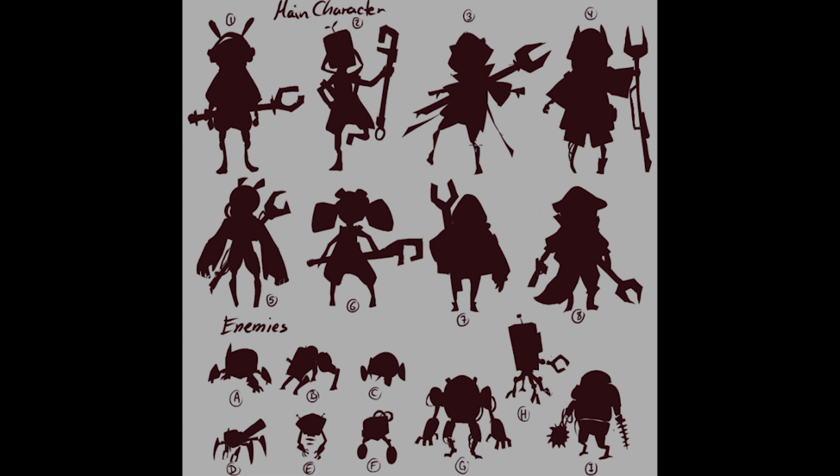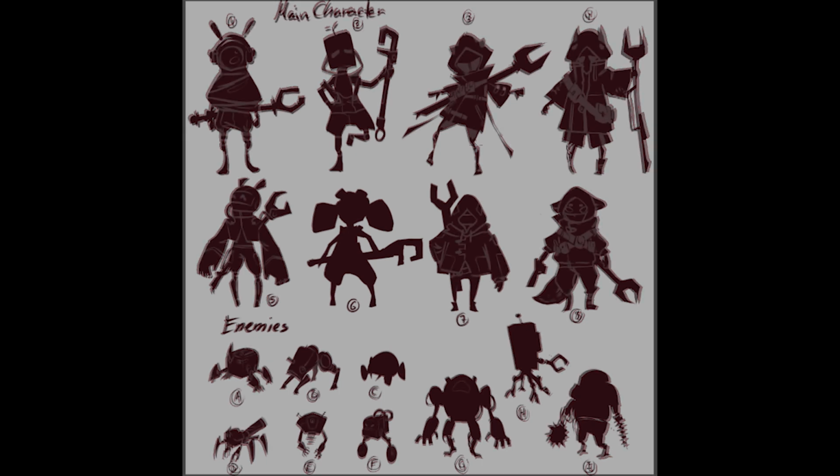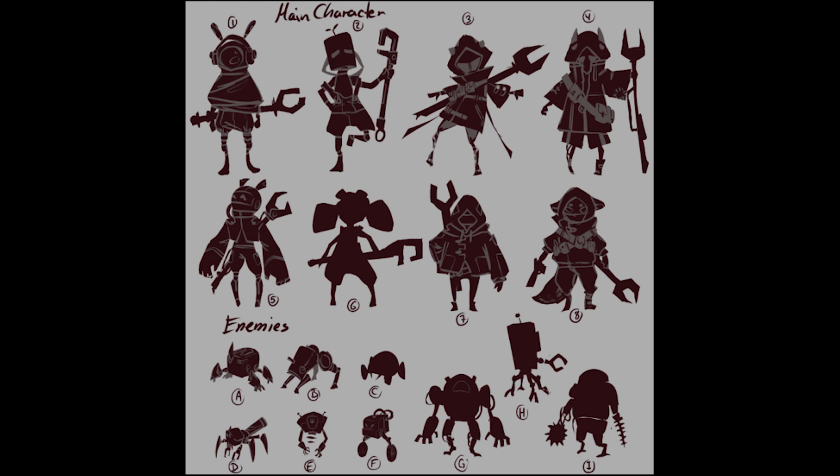I was also working on some enemies and the companion at the same time, so it was a lot of silhouette drawing, carving out the features, figuring out what would work in our game and what would not. And it was also pretty important for me to always have that second opinion from our group.